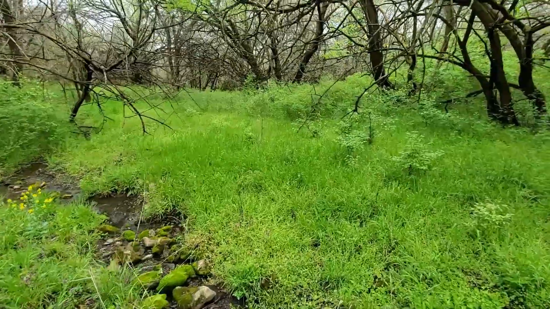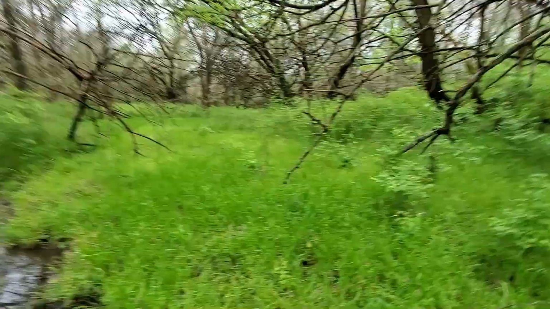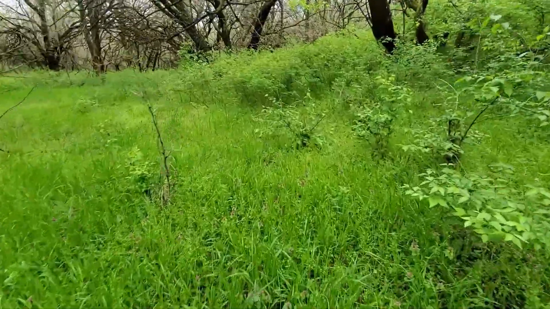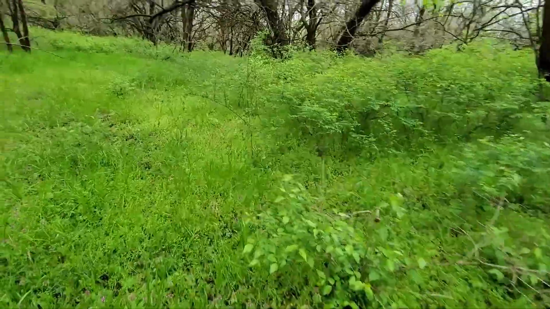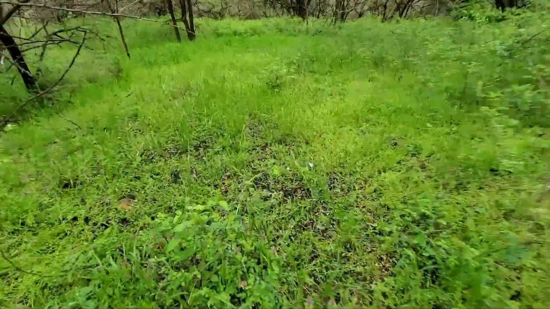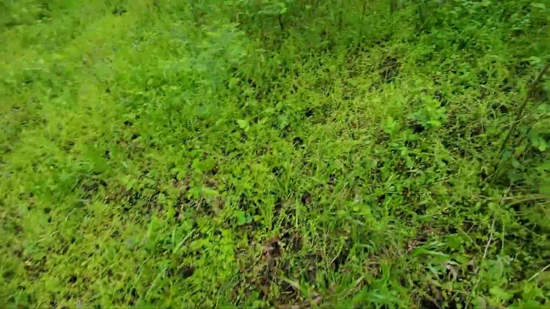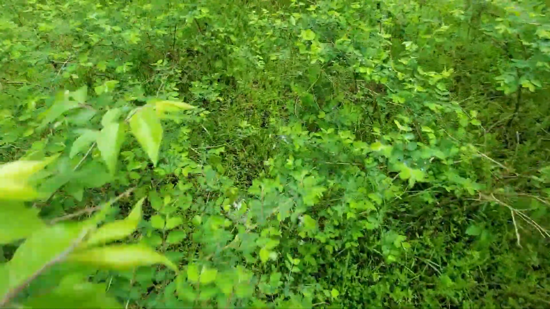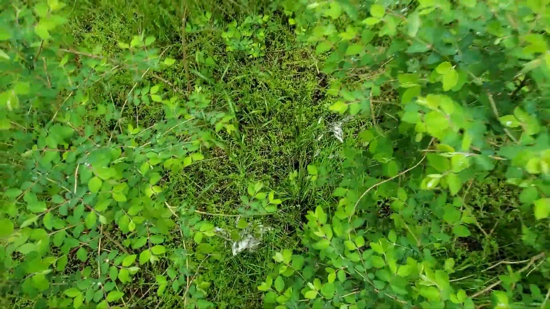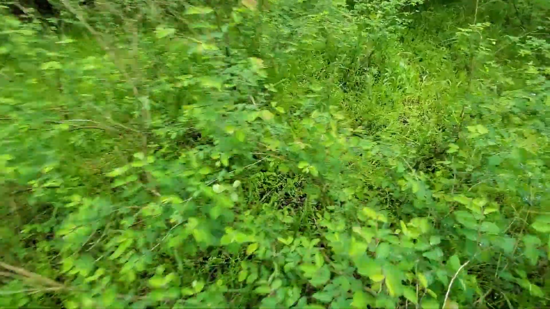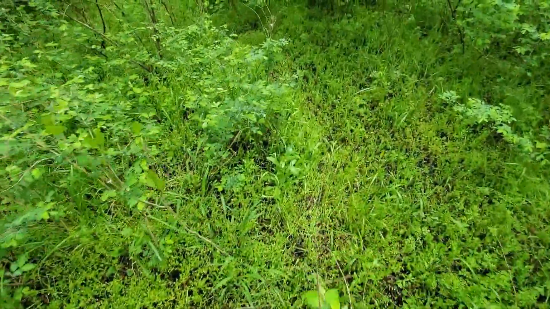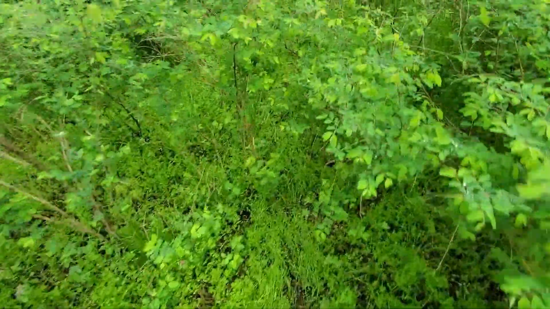Oh, there's some more feathers way over there. This is like tracking a deer. Yep, there's some more feathers. Oh, there's a bunch of feathers. Here's the path. Here's where he was drugged. More feathers.